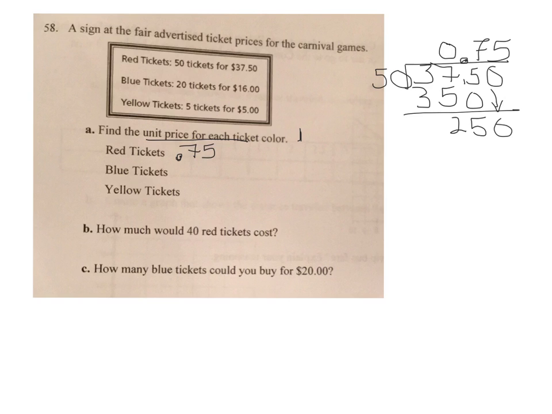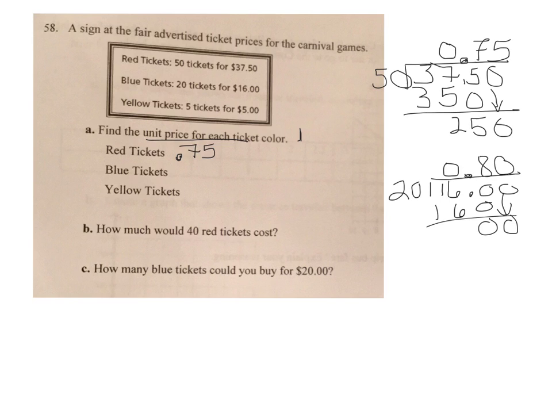Next, we have blue tickets. Same thing, we're going to do $16 divided by 20 tickets to figure out how much one ticket would cost. So 20, once again, can't go into 16, so we're going to put that 0. 20 goes into 160 8 times. So that's 160. Bring your 0 down. And then 20 goes into 0. So that's 80 cents for blue tickets.